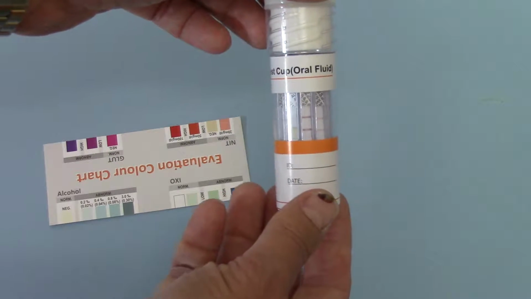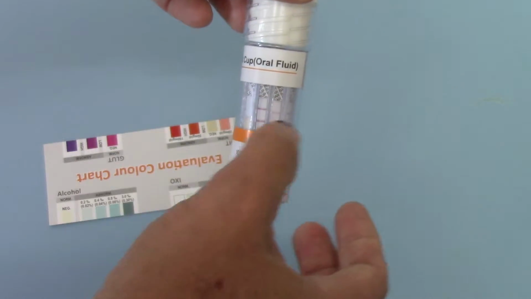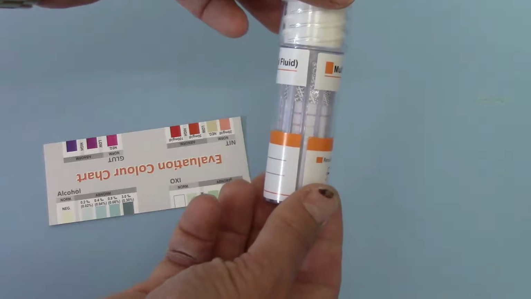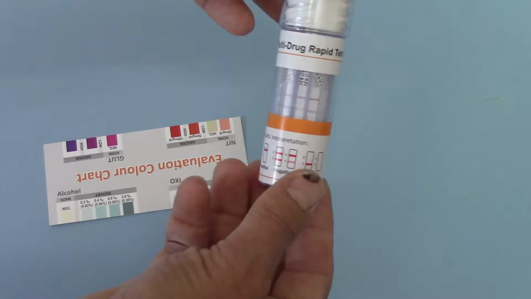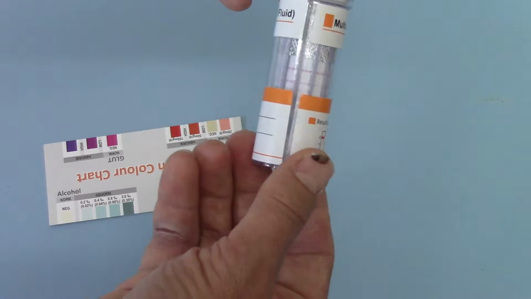If we then run you round the 11 drug tests, you're looking for the presence of a control line, which is the top line forming nearest the top of the test, and you're looking for 11 of those to have formed. So if I rotate round, you can see nicely that we have all 11 control lines showing beautifully.